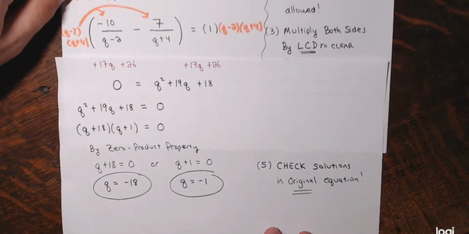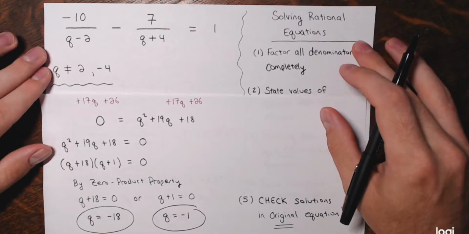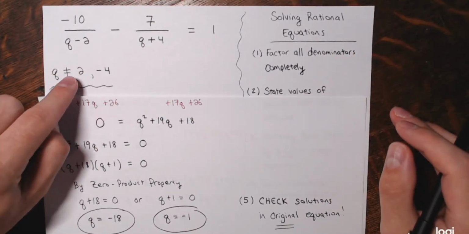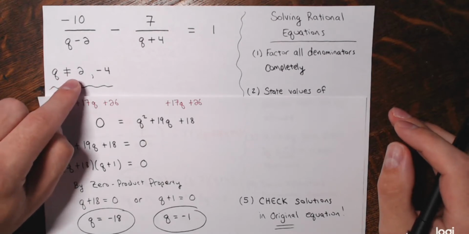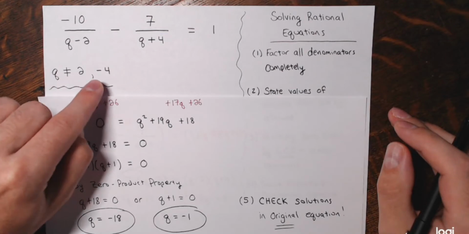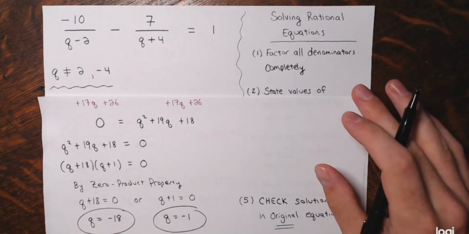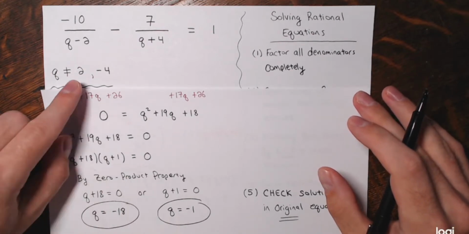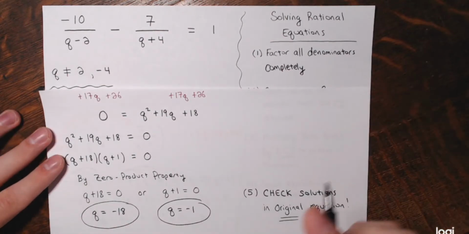Now, remember earlier in step 2 how I stated the values that the variable couldn't be? Q can't be positive 2. Q can't be negative 4. Neither of these values I found, negative 18 or negative 1, is positive 2 or negative 4. So if you're doing everything right, these should work.